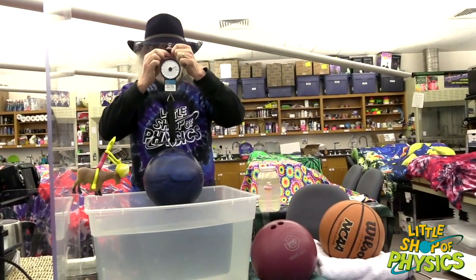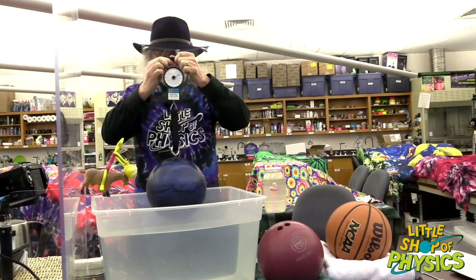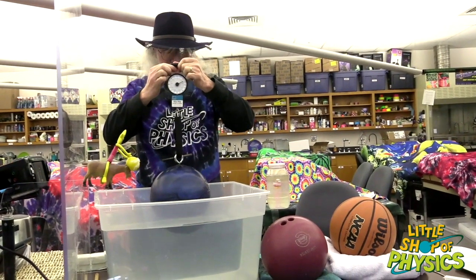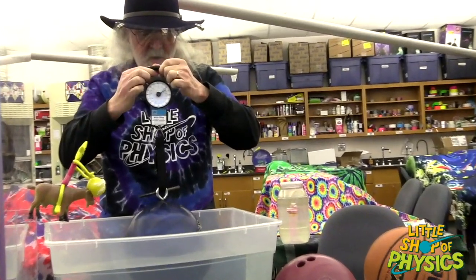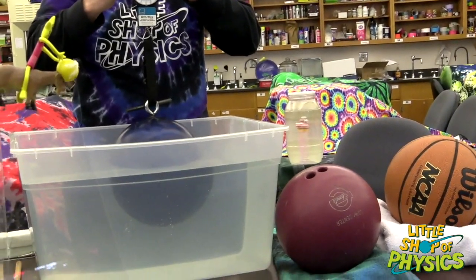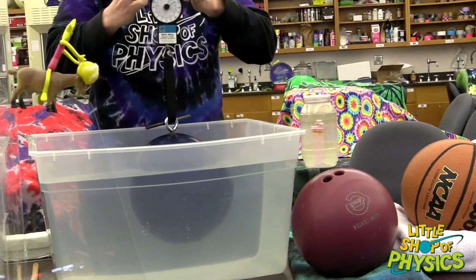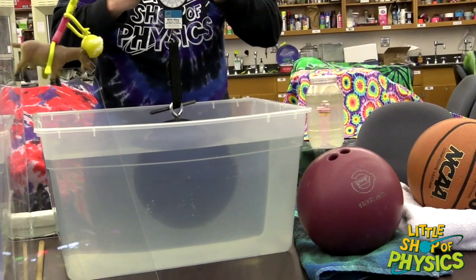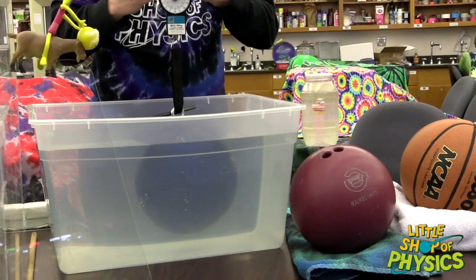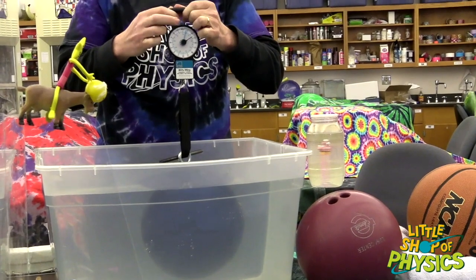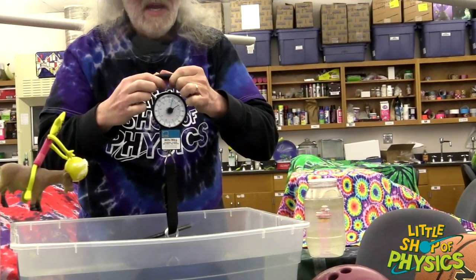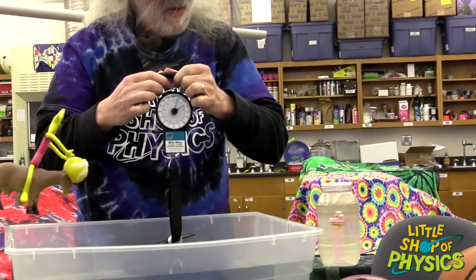When I dip it in the water, I see two things happen. One thing is the level of the water goes up, and we say the bowling ball is displacing the water. When the bowling ball goes in, it pushes the water aside. The other thing that happens is that the reading on the scale goes down. Now it's only reading about 3 pounds.